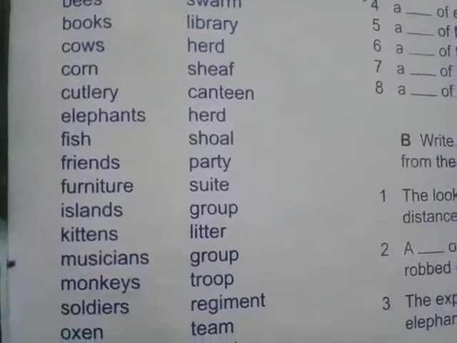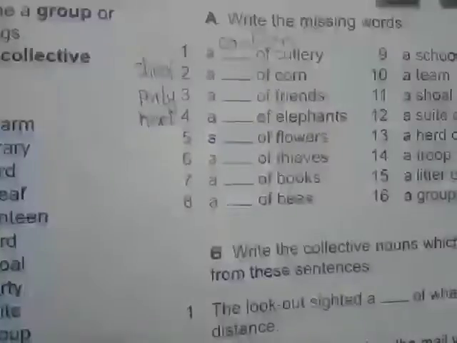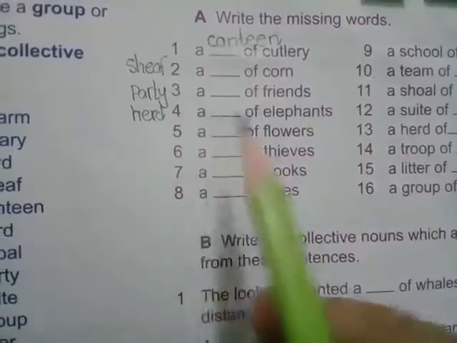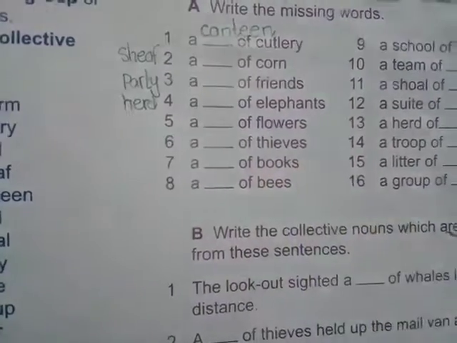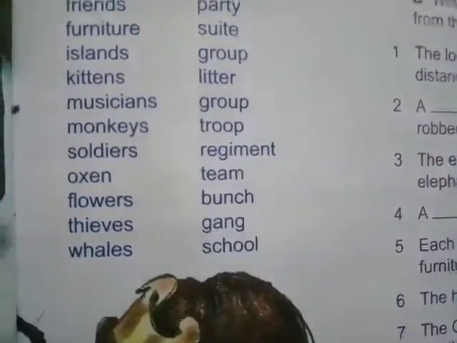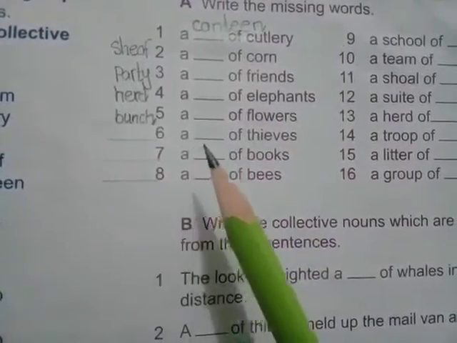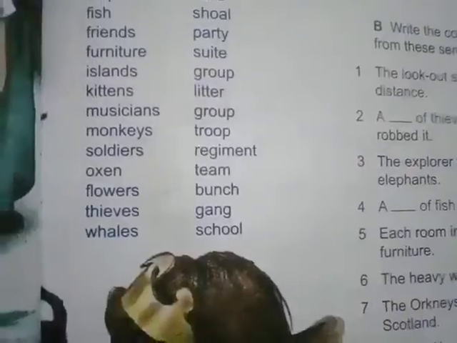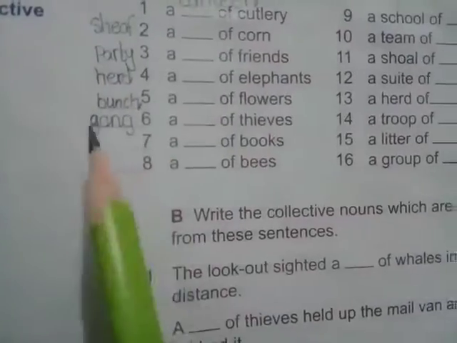Now number 4 is a dash of elephants. Now let's see, a group of elephants will be called herd. A herd of elephants. Now number 5 is a dash of flowers. Dear students, a number of flowers will be called bunch. So the answer will be a bunch of flowers. Now number 6 is a dash of thieves. A group of thieves will be called gang. So the answer will be a gang of thieves.